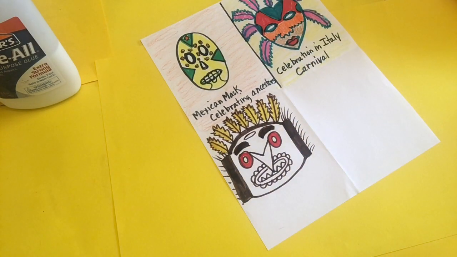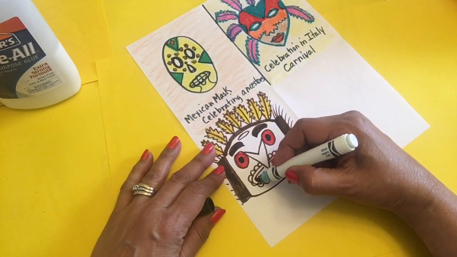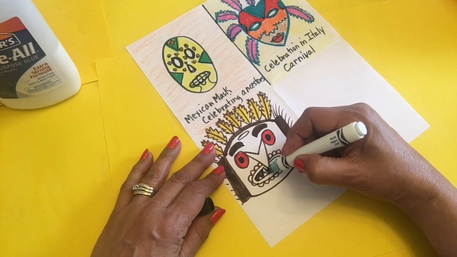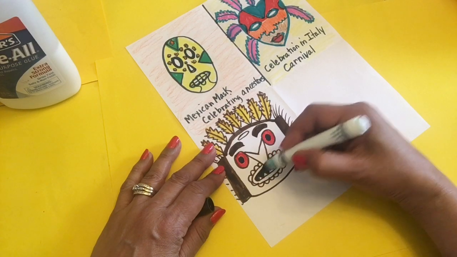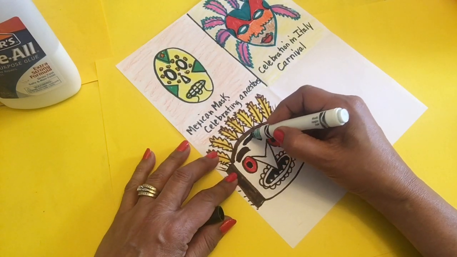For the inside of the eyes, I am going to use black. I'm also going to use black for the inside of the mouth, but not the teeth. Leave the teeth white. Also for the third eye area.